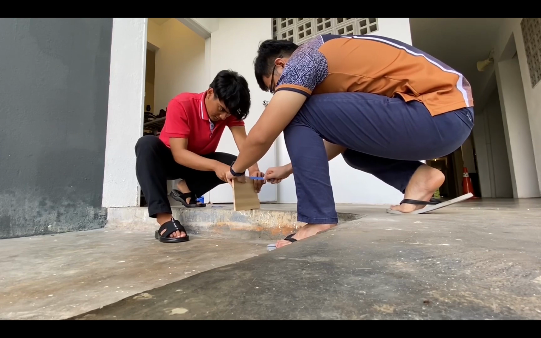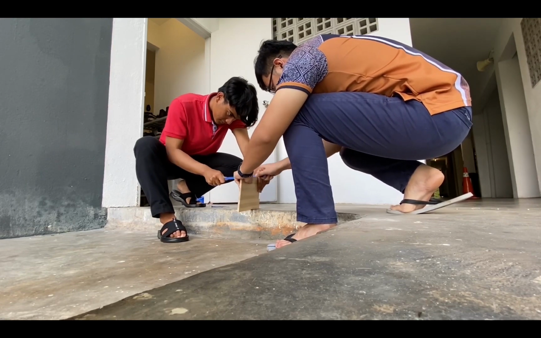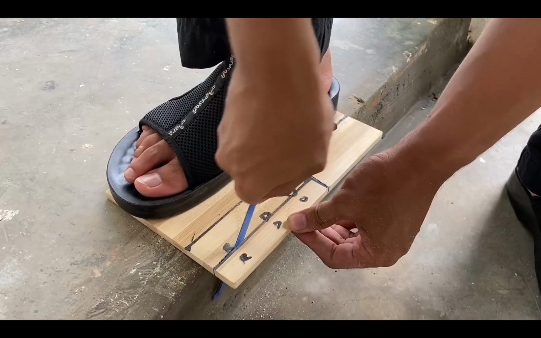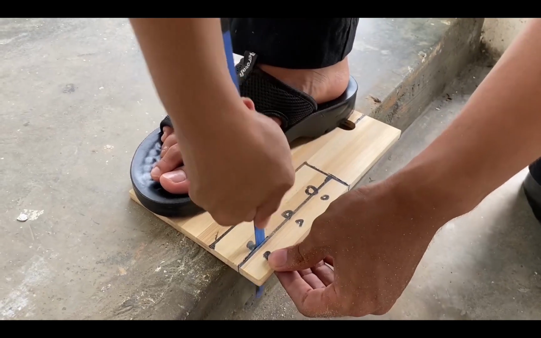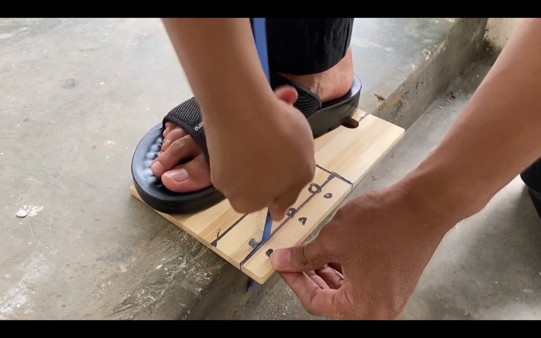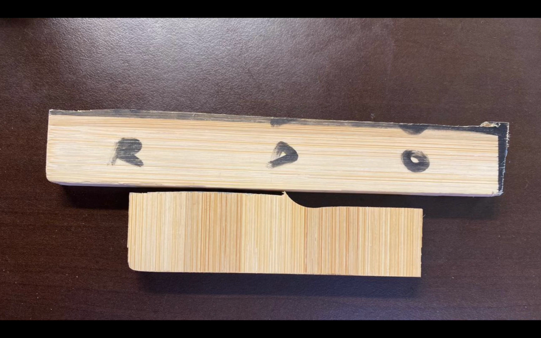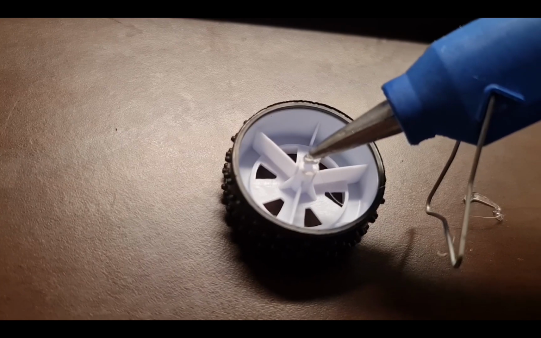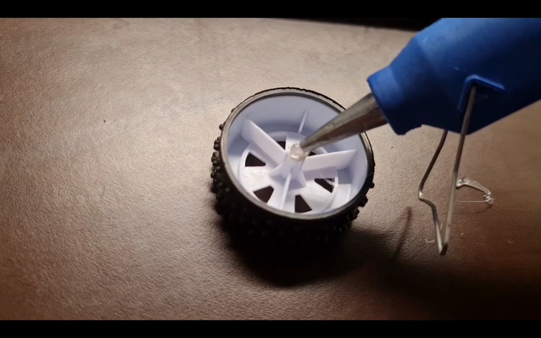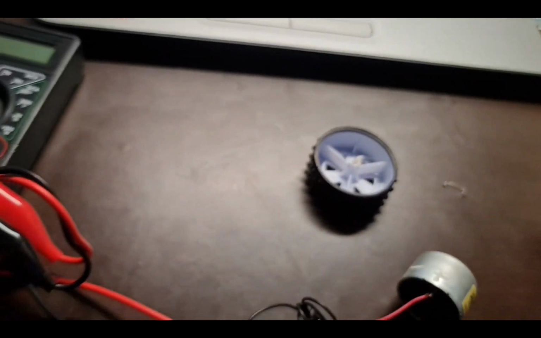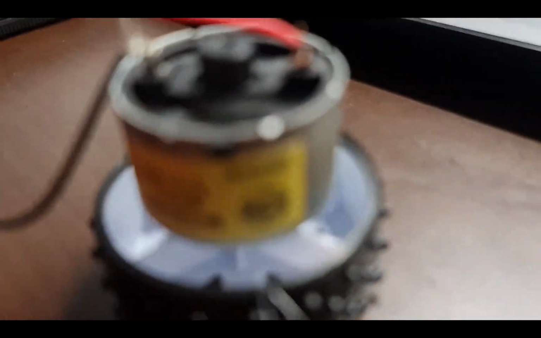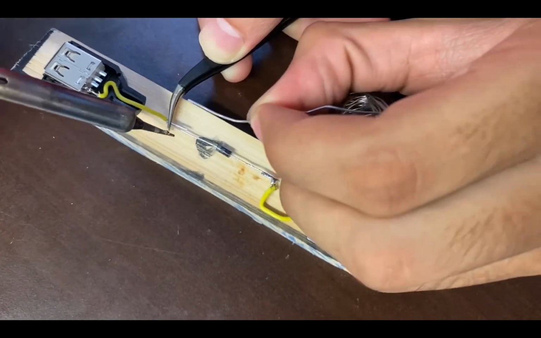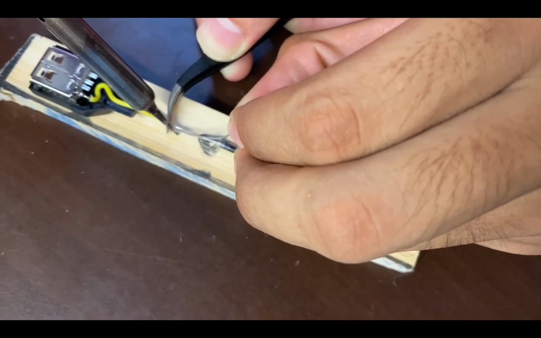So for the construction, first we sawed down a few blocks to make a base for our components. It's labeled R, D and O, which is regulator, diode and out. Next we glued the components onto the board. Then we also glued the plastic wheel to the brush DC motor. This is for it to act as the rotary, and for the DC motor to act as a gear connection with the bicycle wheels.